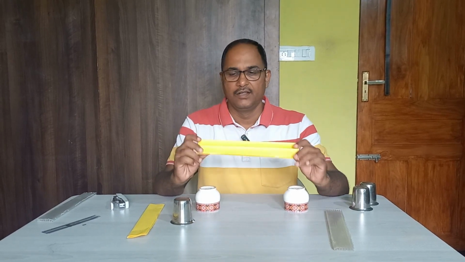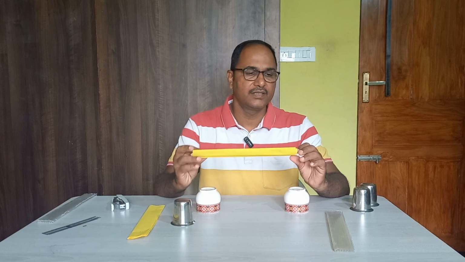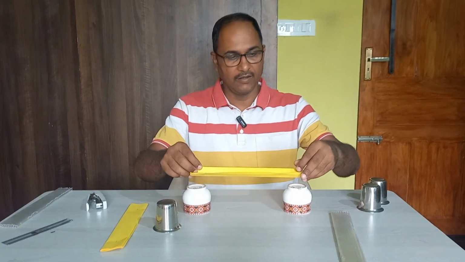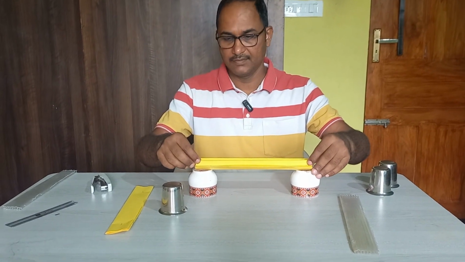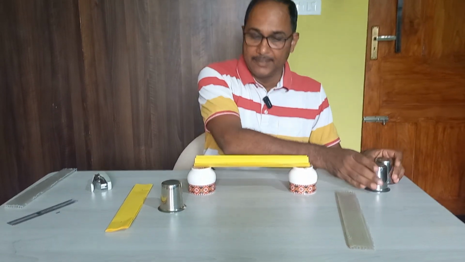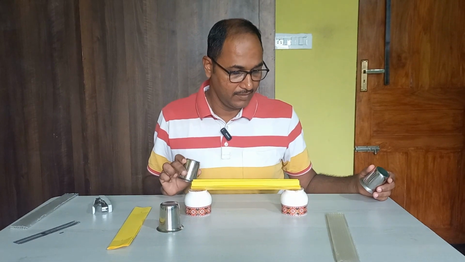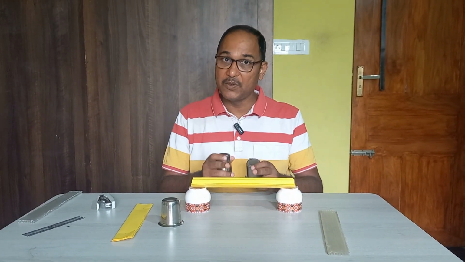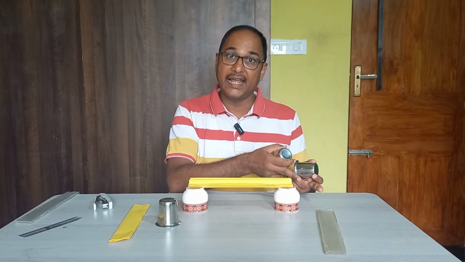Now this plank is ready, and he places this plank on these two supports. Now he wants to check whether this plank carries the same load as carried by the acrylic plank.